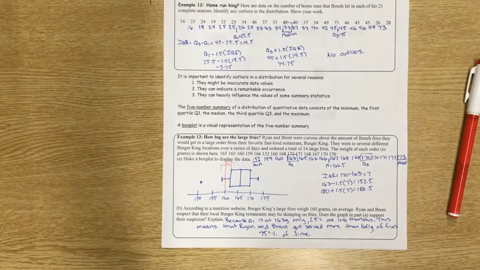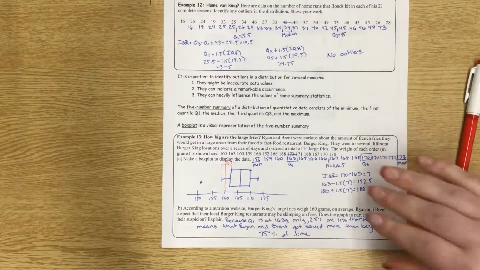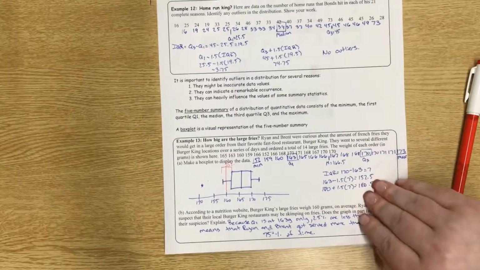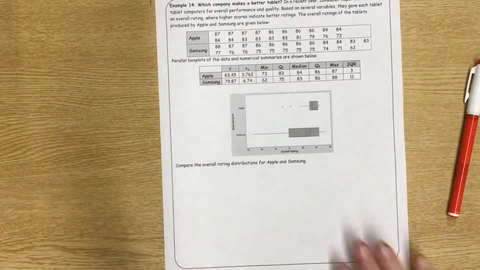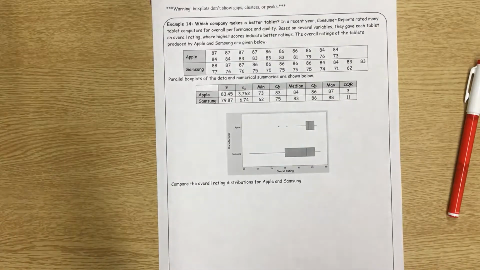And you can pause it if you need a little bit more time. But we're going to go on to this last example here. Okay, let me just make sure it's all on the window. You got to be careful because box plots don't show gaps, clusters, and peaks, which could change your view of the data. So you just got to be really careful of that. Let's move on to the last example, which is example number 14.